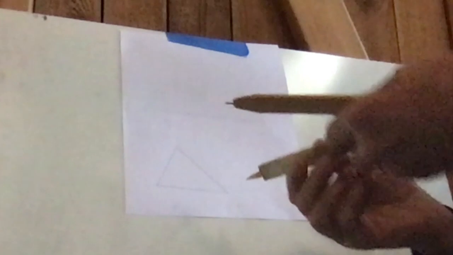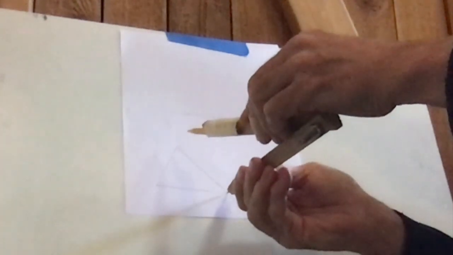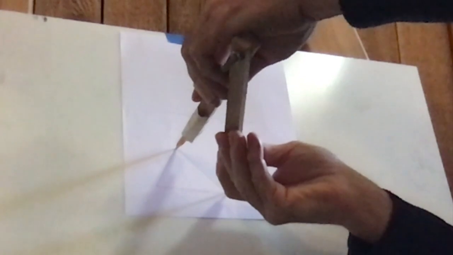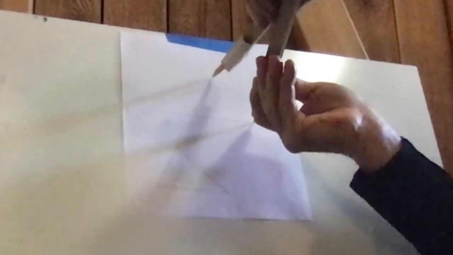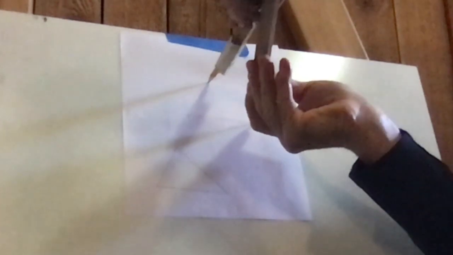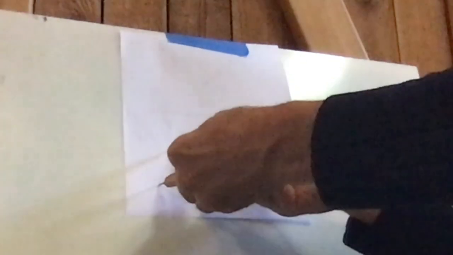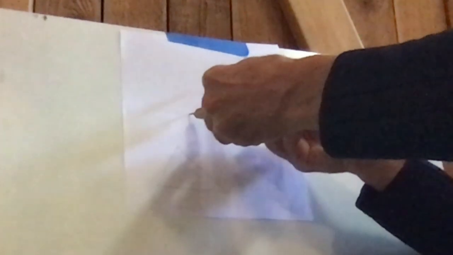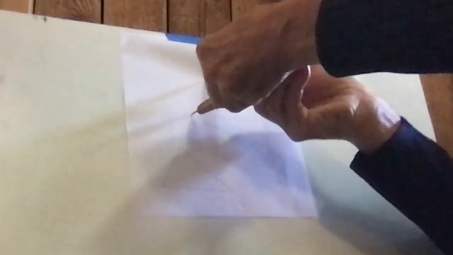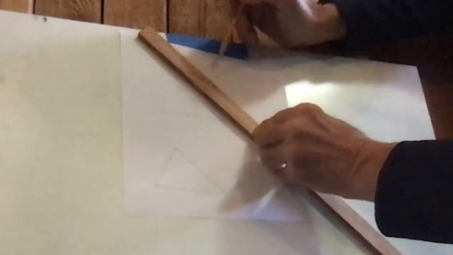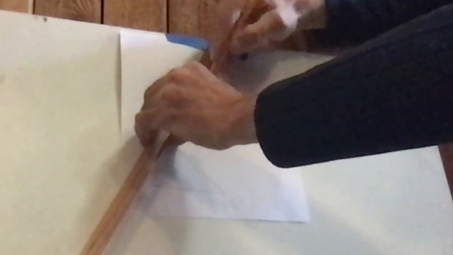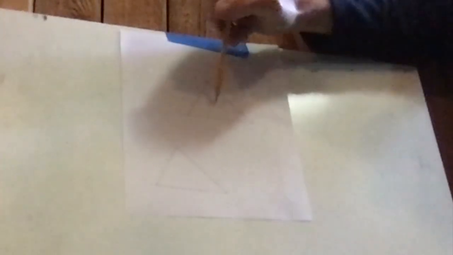And then if I want to know how long these sides are, I'm just going to measure the distance of one of the sides. Go out here and just kind of make a little arc. And then I'll measure the other side. And I'll go out from that point and make a little arc until it touches. And then I simply just connect my 3 sides. There to there, and there to there, and that triangle is exactly congruent to the other one.